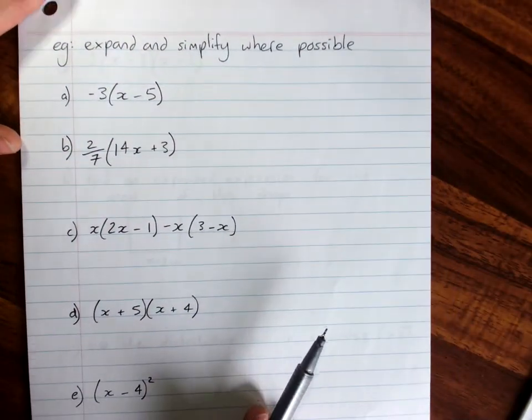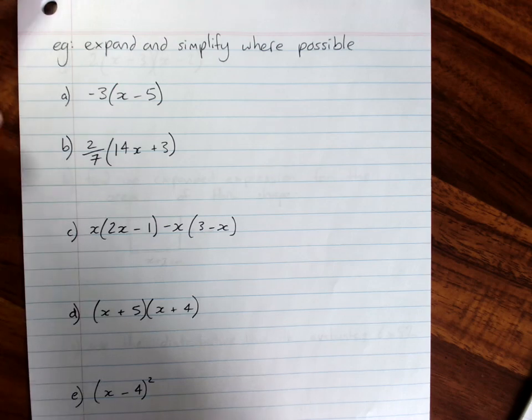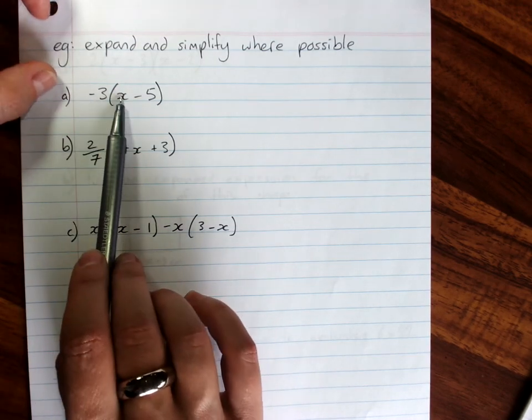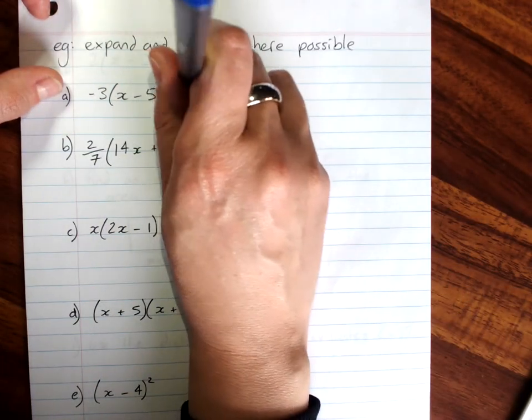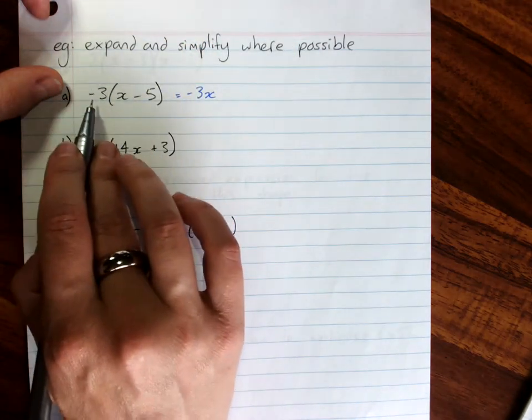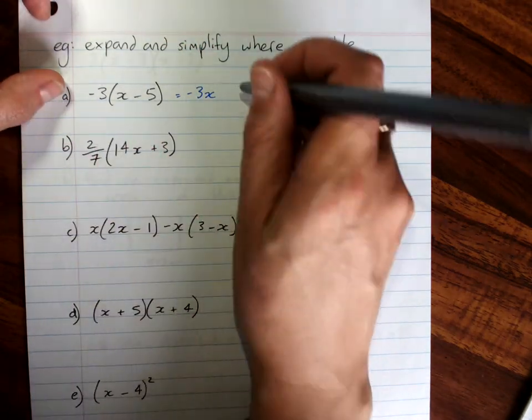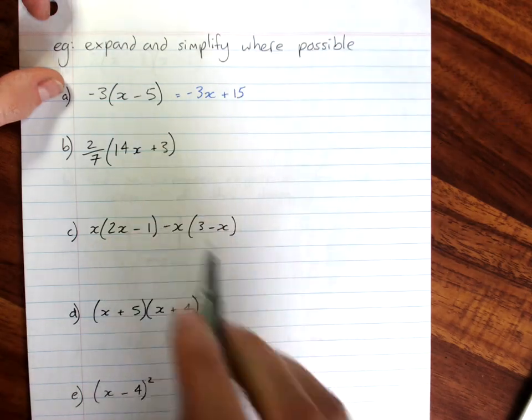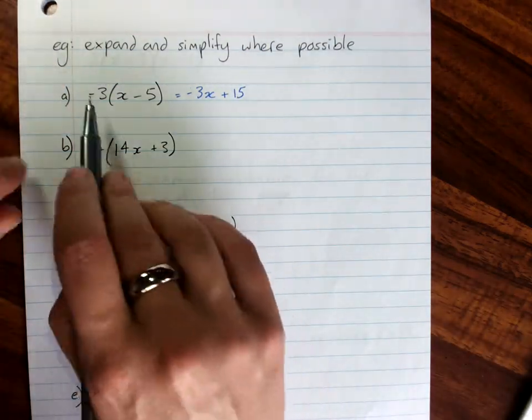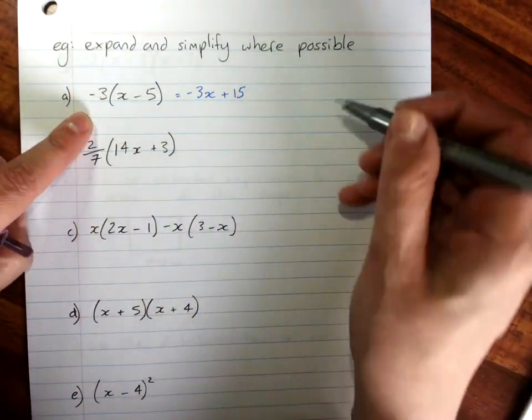So I've just got a whole bunch of examples. Expand and simplify where possible. Negative 3 times x is negative 3x. Negative 3 times negative 5 is plus 15. If you preferred, you can write this as two multiplications.